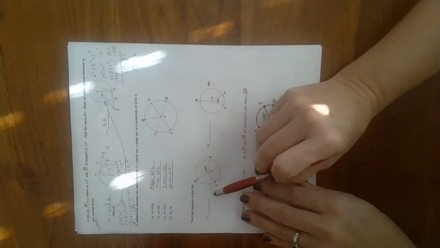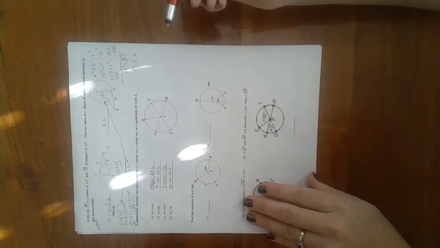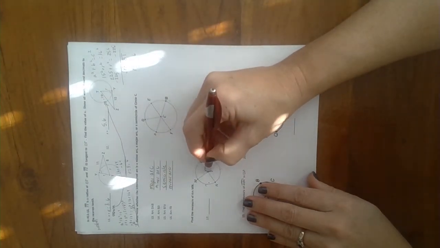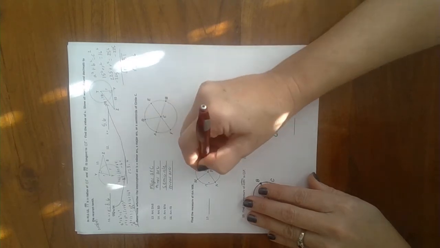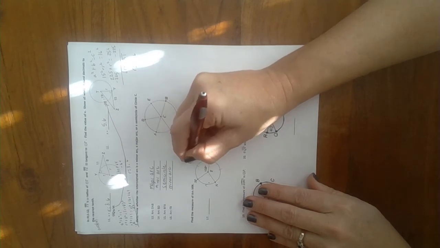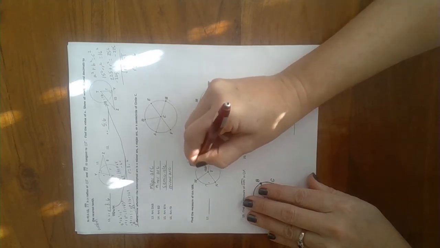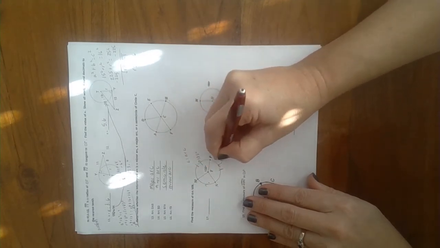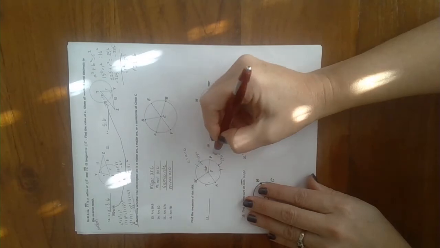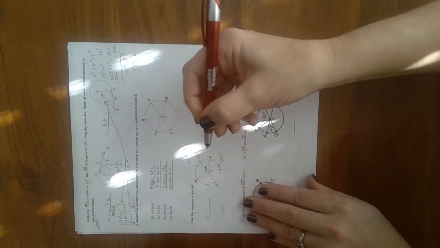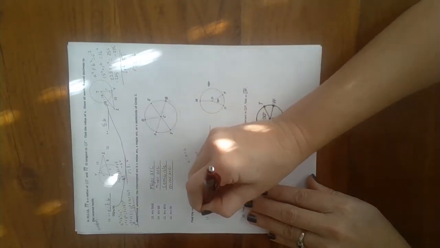The next one, number 17, says find the measure of arc MN. So it wants you to find this part right here. Now, I know the vertex is at the center of the circle, therefore it's a central angle, and when I have a central angle, angle is equal to arc, so that tells me that it's 135 degrees. We know by this marking that that is also 135 degrees, and then I have to know that the whole circle is 360. So I subtract 135 plus 135, which is 270, from 360. And so my answer is 90 degrees.